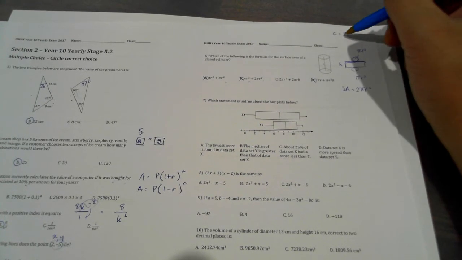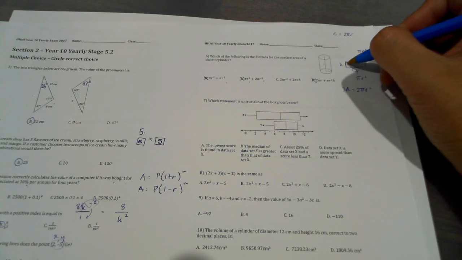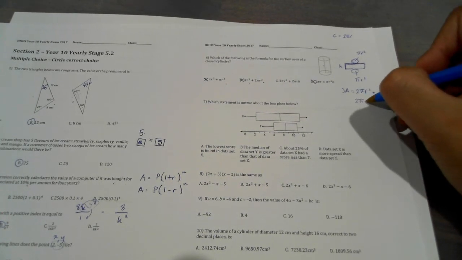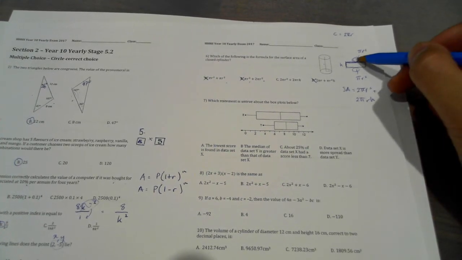Circumference of a circle is 2 pi r. Twinkle, twinkle, little star, circumference equals 2 pi r. So the area of this rectangle bit here is 2 pi r times height. Okay, so the surface area is the 2 circles plus the rectangular bit. So it's this.